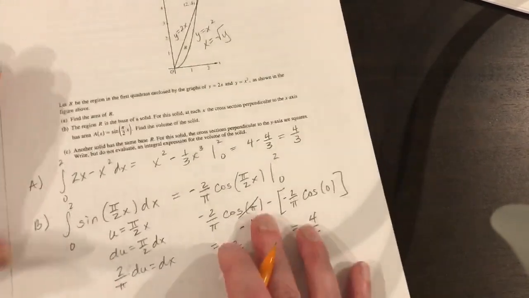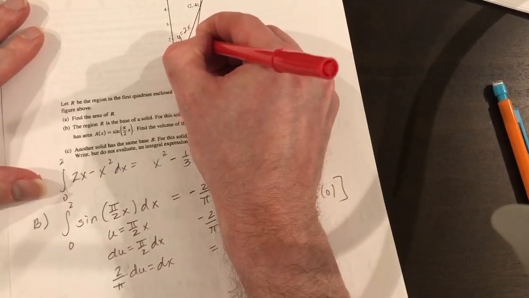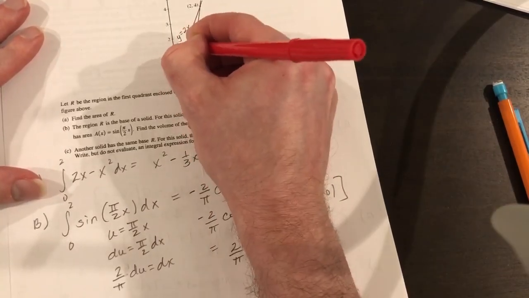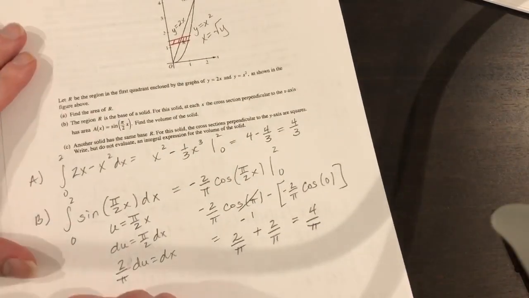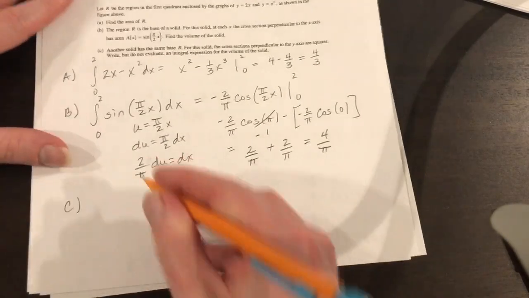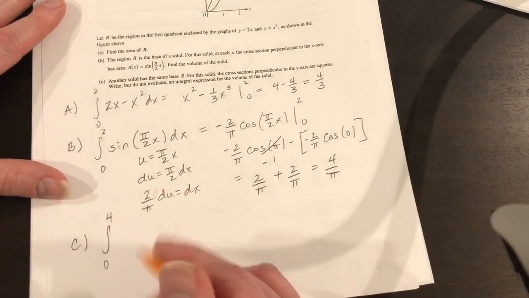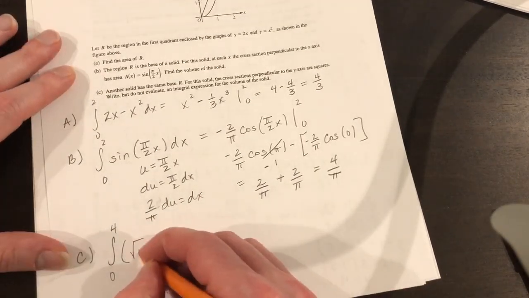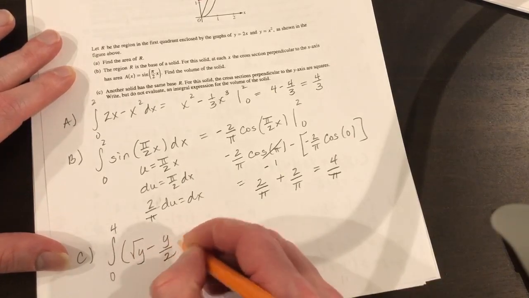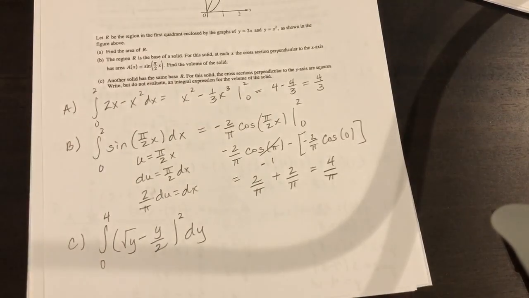Okay? Now, when we do any sort of axis of rotation or anything like that, we draw our ladder. Okay? And we're going to do right curve minus left curve. Now, with squares, the area of a square is side squared. We need y limits, so 0 to 4. And we're going to do right curve minus left curve, so it should just be square root of y minus y over 2, squared, dy. Okay, and it just says set it up.